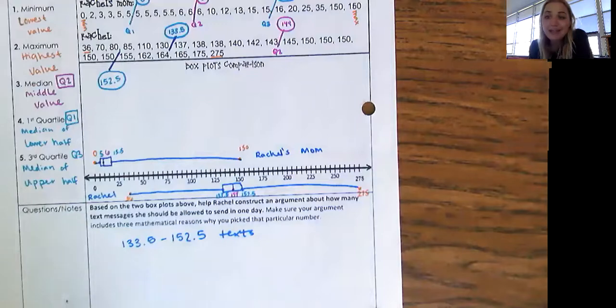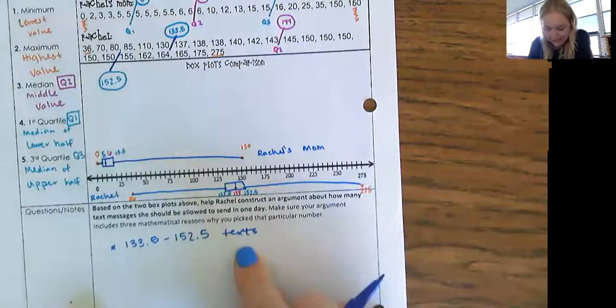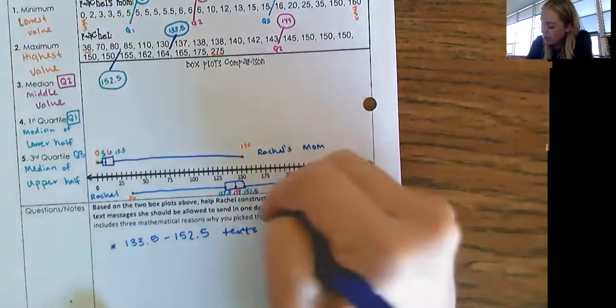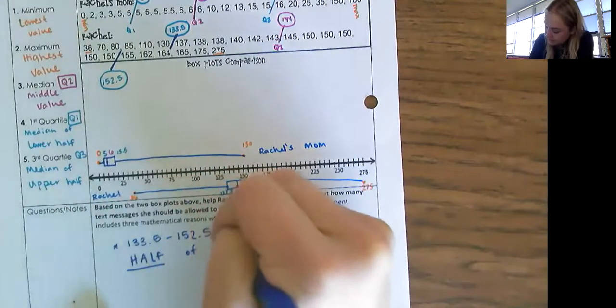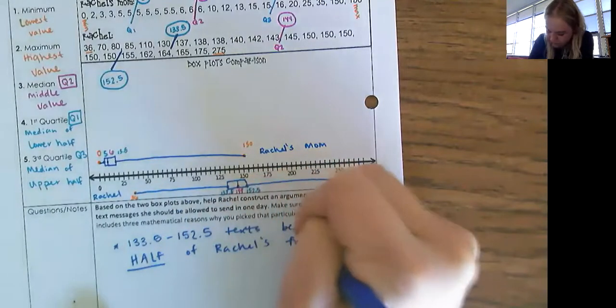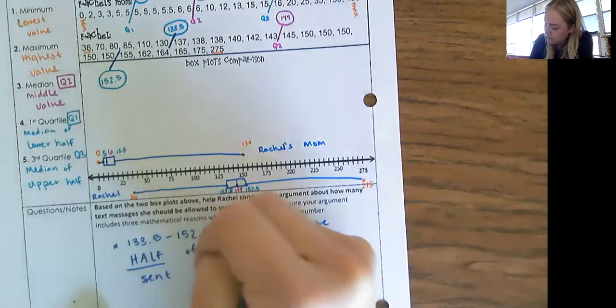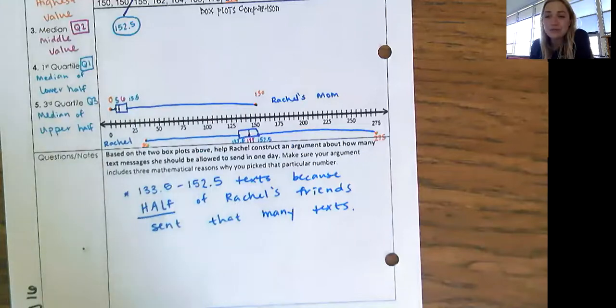Now, how do you send half a text? You don't. These are averages, okay? An average can be half. So that many texts, I would say 133.5 through 152.5 texts, because half of Rachel's friends send that many. Half of her friends sent that many texts. That doesn't seem unreasonable to be able to send texts where half of her friends are.